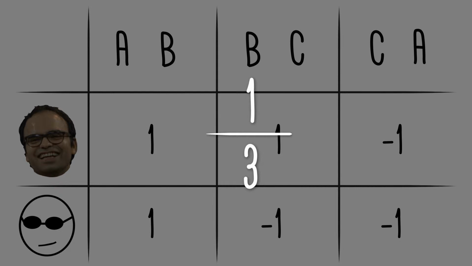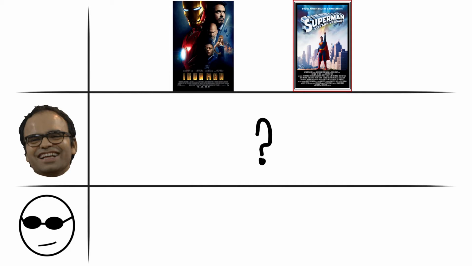Now suppose you have provided ranking of Iron Man preferred over Superman, but my ranking for Iron Man versus Superman is unknown. Then we can use similarity between you and me to transport your +1, that is you liking Iron Man over Superman, to my setting with the similarity weight of 1/3 that we just computed.